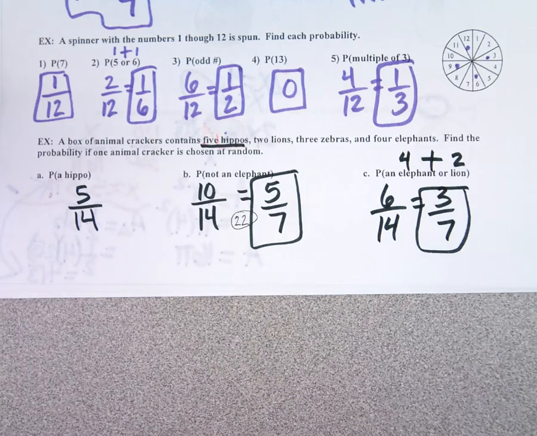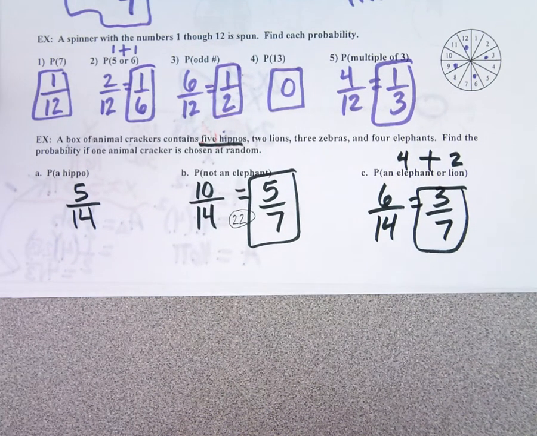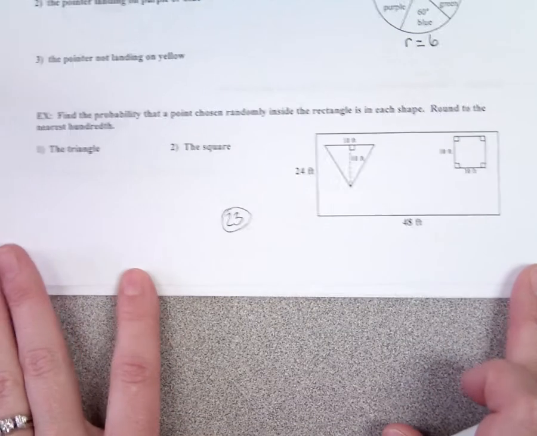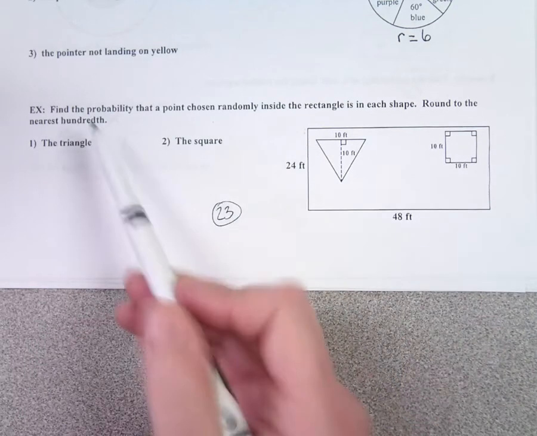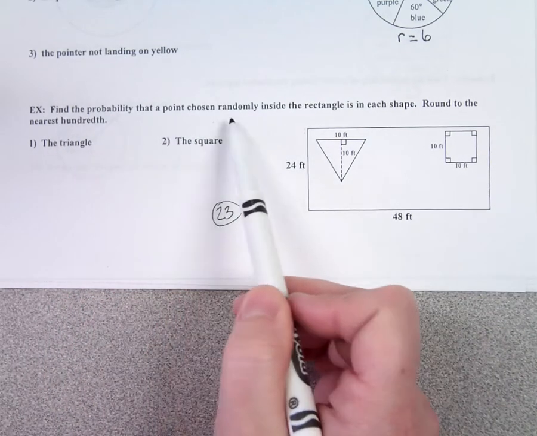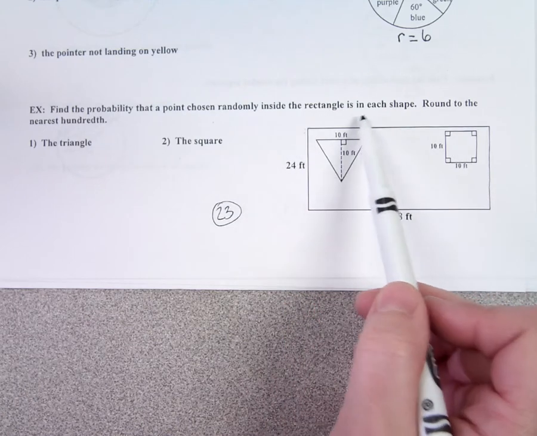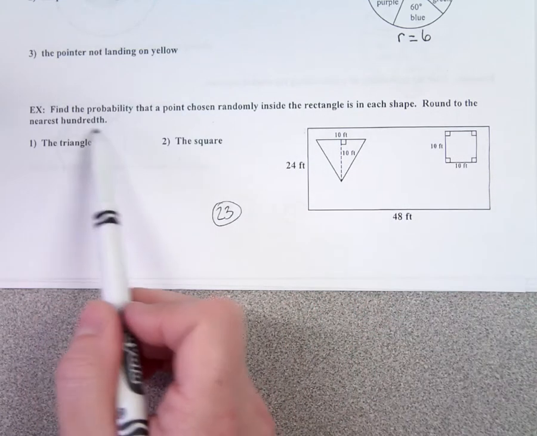I just wanted to practice that before we got into the geometrical probability. So it's getting what you want out of a total. Okay, let's flip to the next page, and I want to start with the bottom. So starting with this section down here, it says, find the probability that a point chosen randomly inside the rectangle is in each shape. Round to the nearest hundredth.